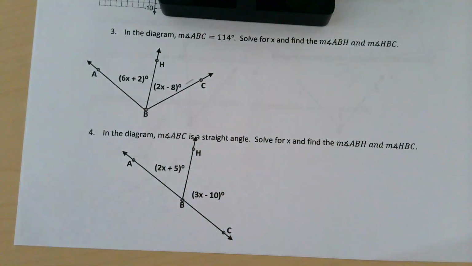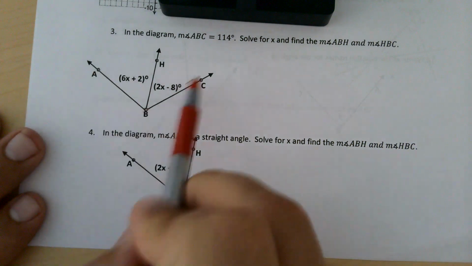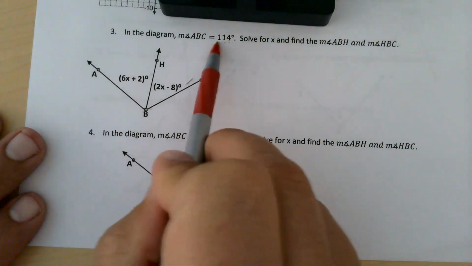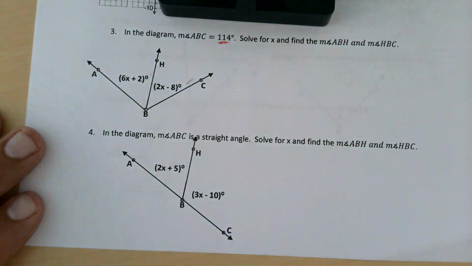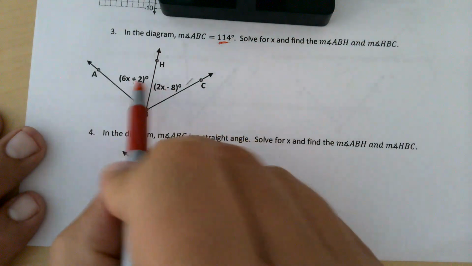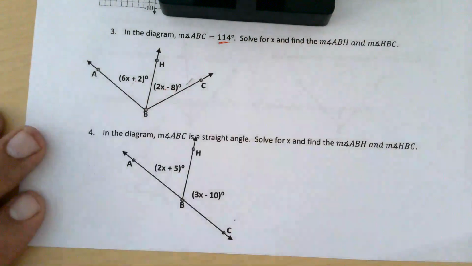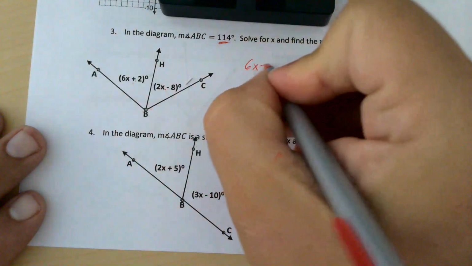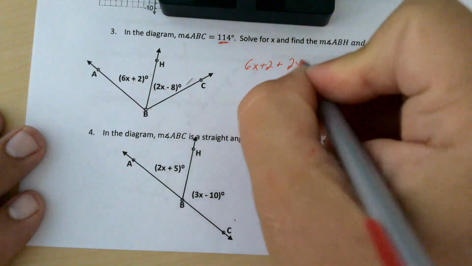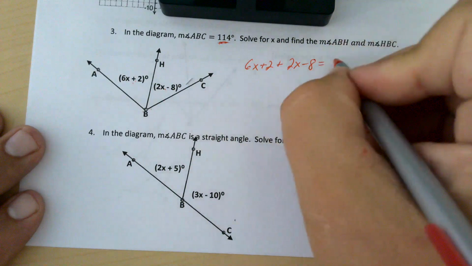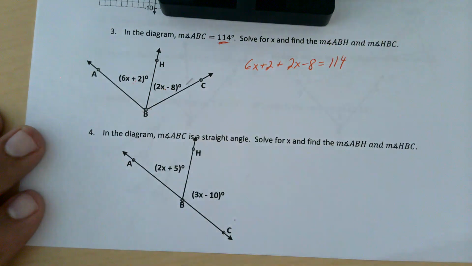Okay. Next thing, I'm hoping that you find this to be pretty easy. It's just like adding segments, like the segment addition postulate. We do the same thing for angles. So I am telling you, this big angle, ABC, is an obtuse angle of 114 degrees. That means if I add these 2 angles together, it should equal 114. That's how we're going to solve for x. So the first thing I want to do is solve for x. 6x plus 2 is the first angle. 2x minus 8 is my other angle, and I know it's going to equal 114.